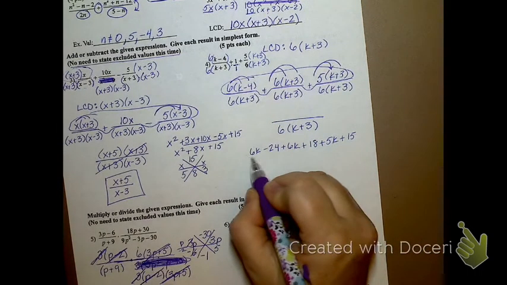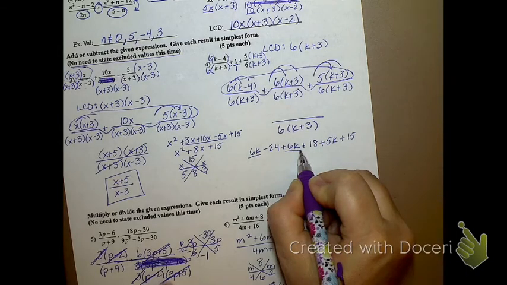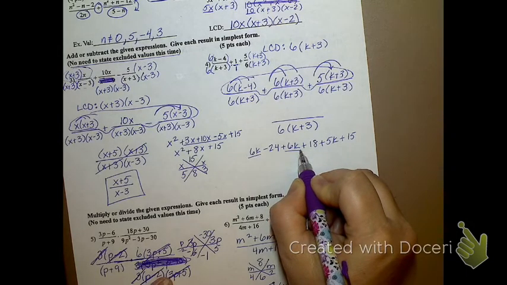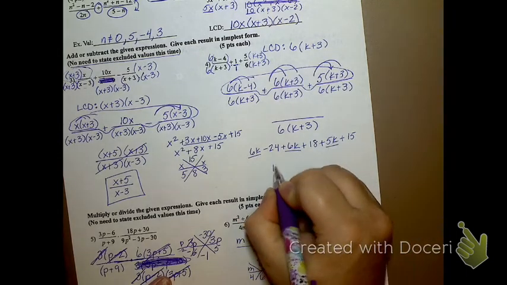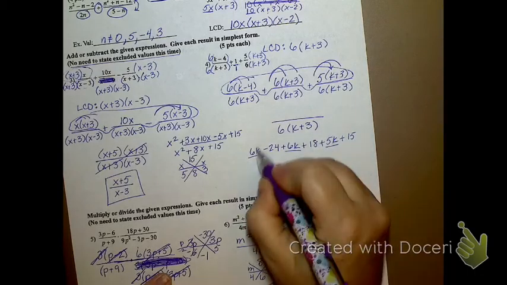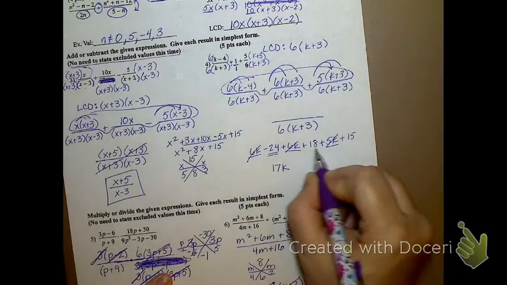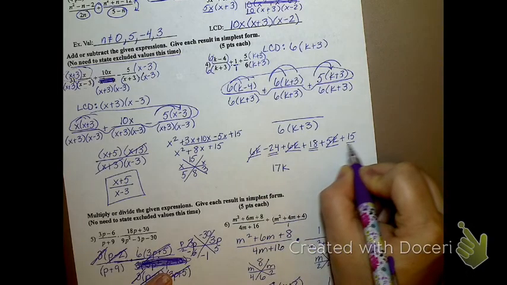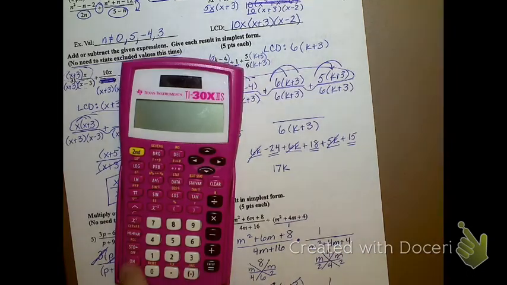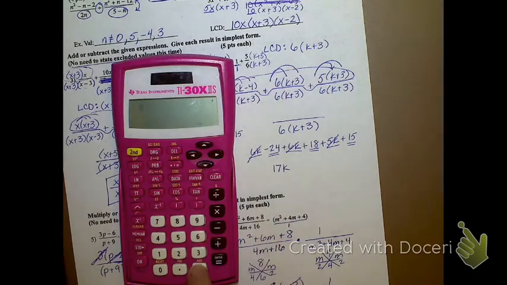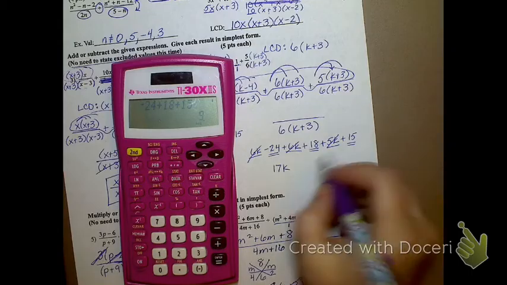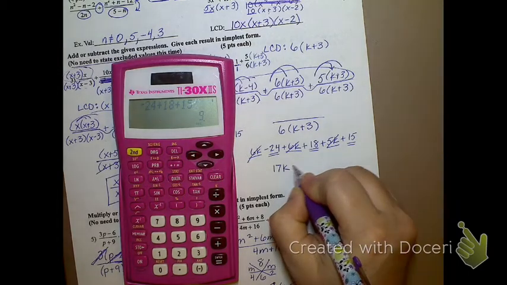So let's see what we've got. 6k plus 6k is 12k plus 5k is 17k. Done with those. And negative 24 plus 18 plus 15 is positive 9.